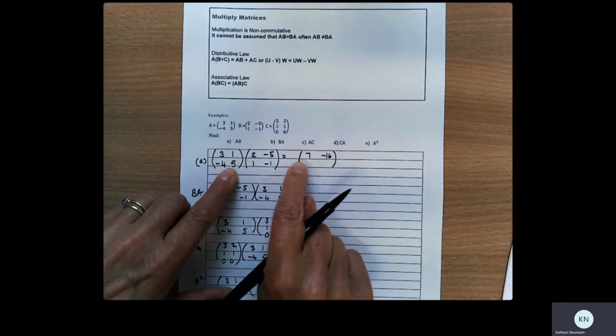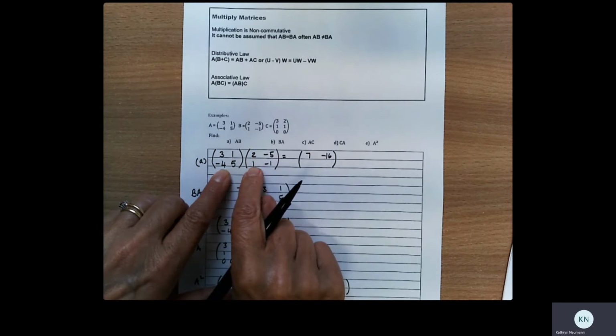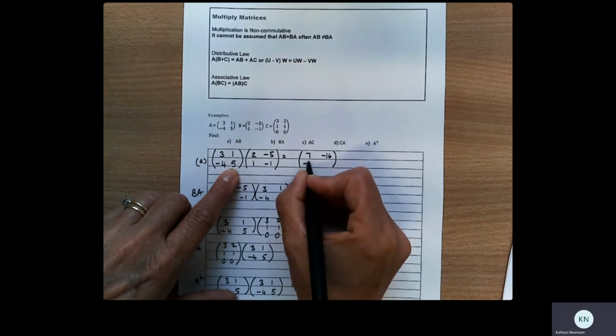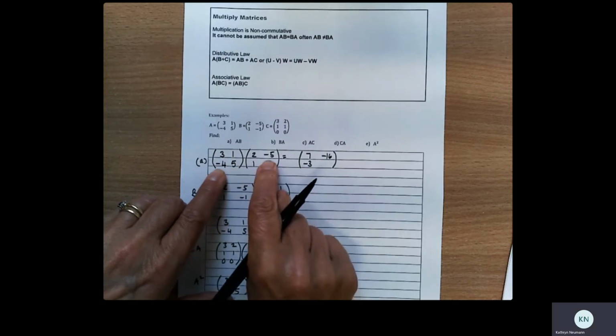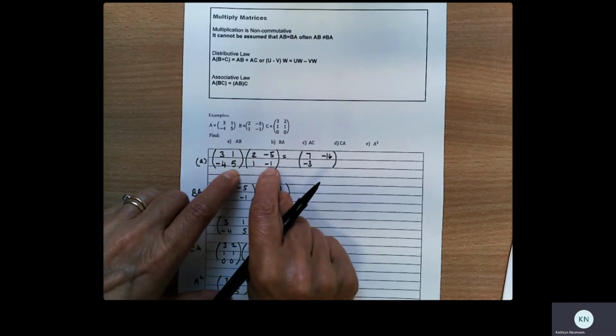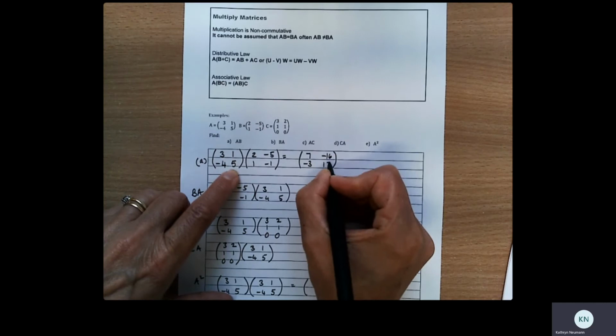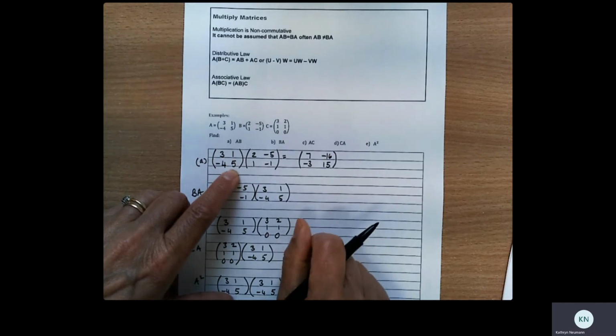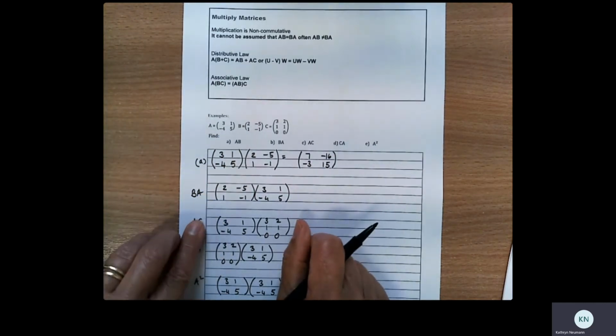So I'm looking at the second row here and the first column here. So I get minus 8 plus 5, which is minus 3. I've then got 20 minus 5, which is 15. With practice, you will get quite quick at being able to do this.